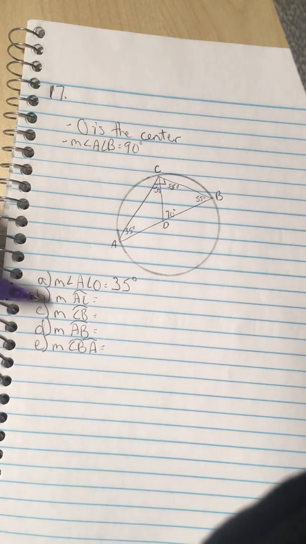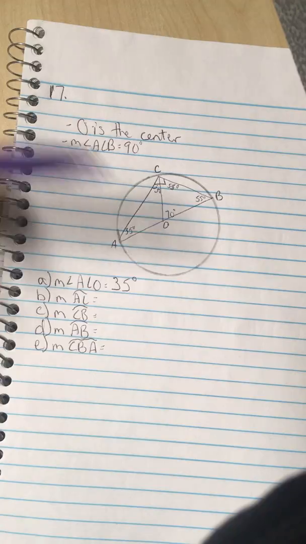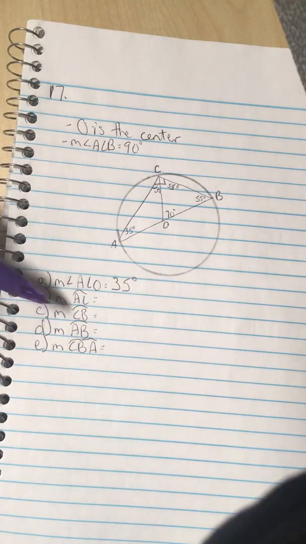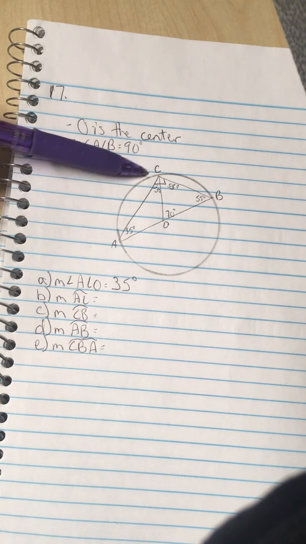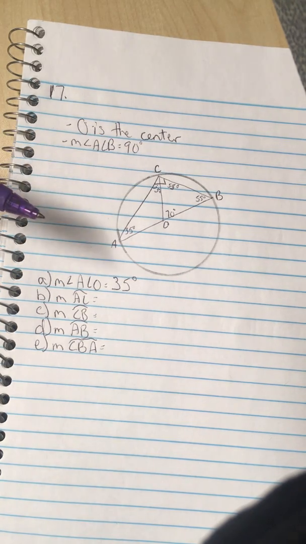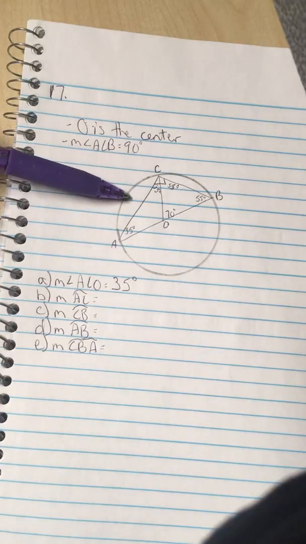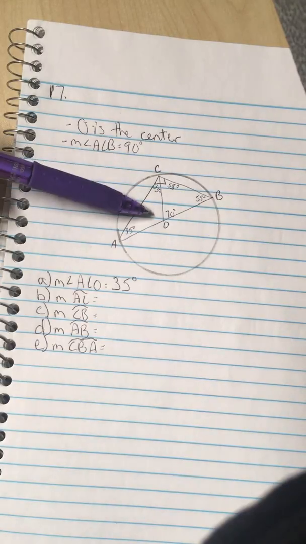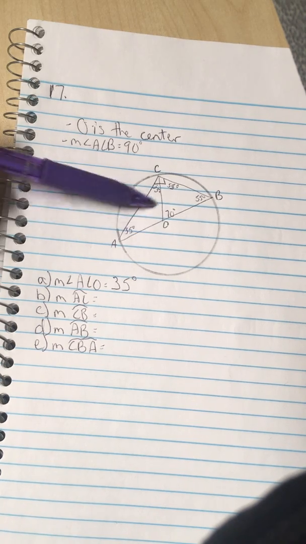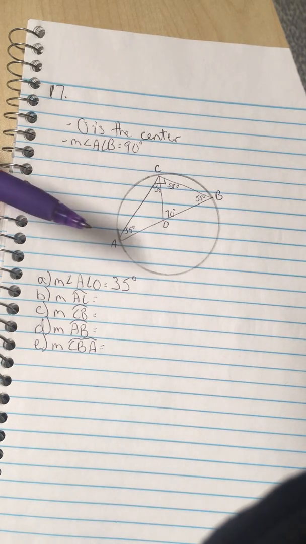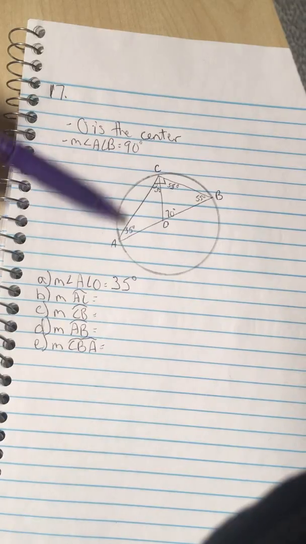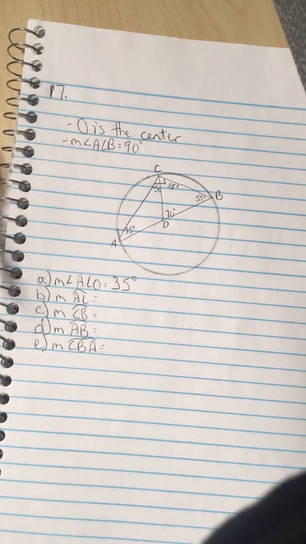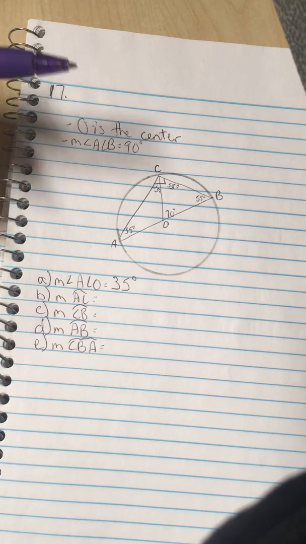Okay. Now it's asking for arcs, so from here on out we're going to do arcs. The first one is measure of arc AC, so that is right here. And for arcs, the really nice thing is you can just look at the corresponding angle, and that's the arc measurement. The only problem right now is that we don't have an angle right here. But that is easy because we have two of the angles, and we know that a triangle equals 180 degrees.